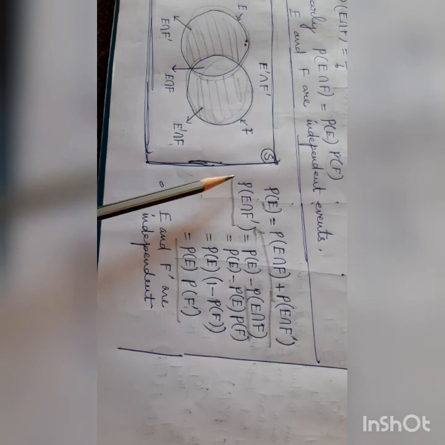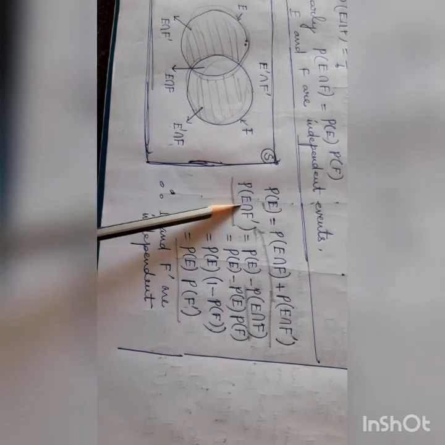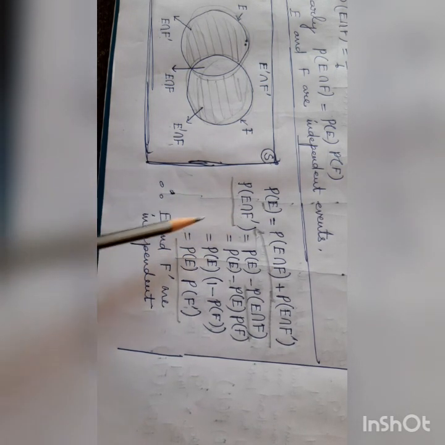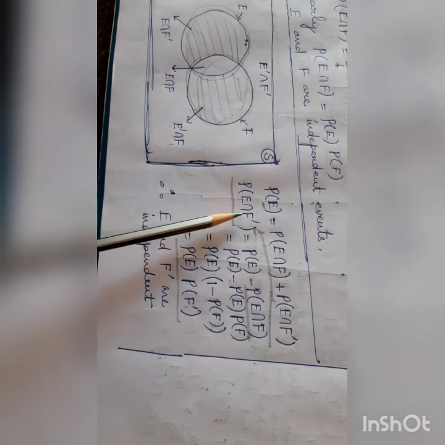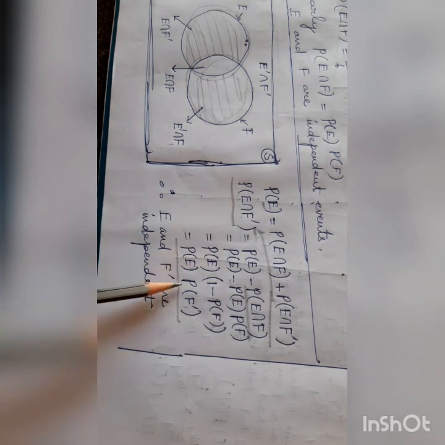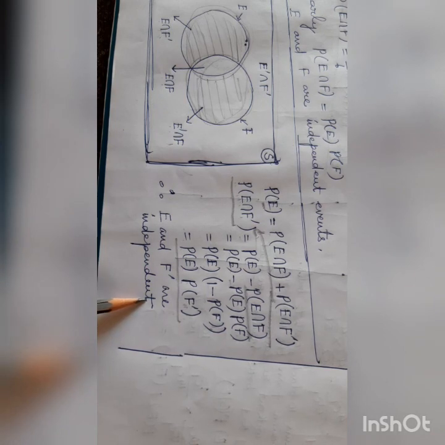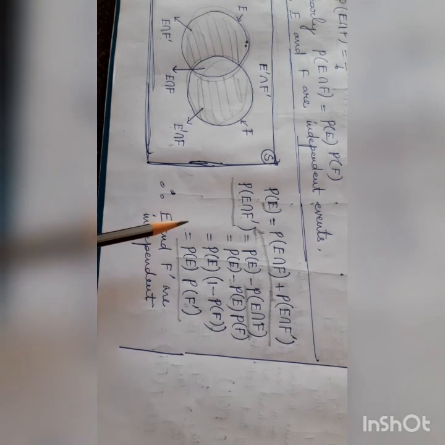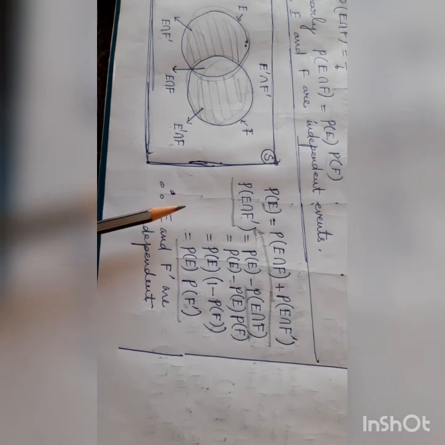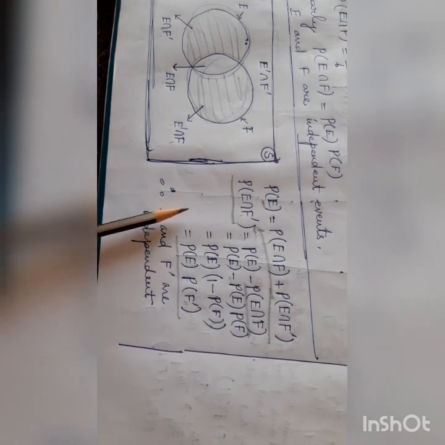So it is proved that P of E intersection F dash equals P of E into P of F dash. This we obtained. Therefore, E and F dash are independent events. This is the best John Venn's explanation about independent events.